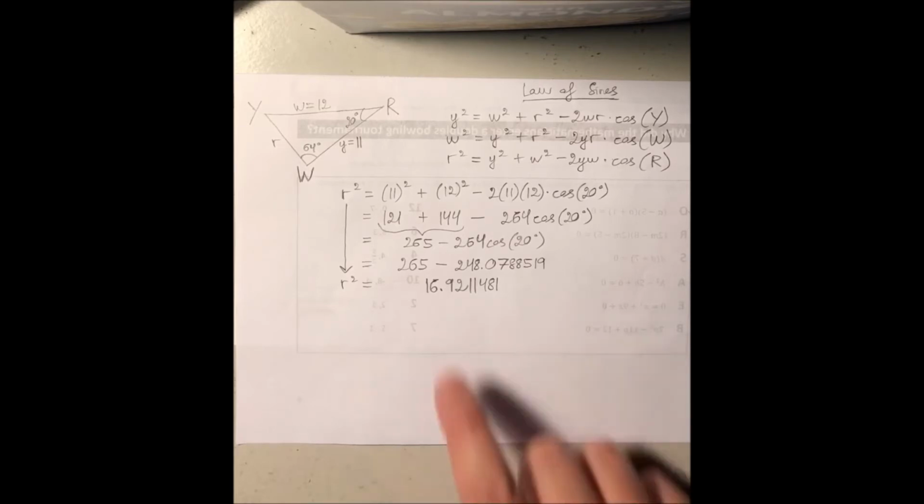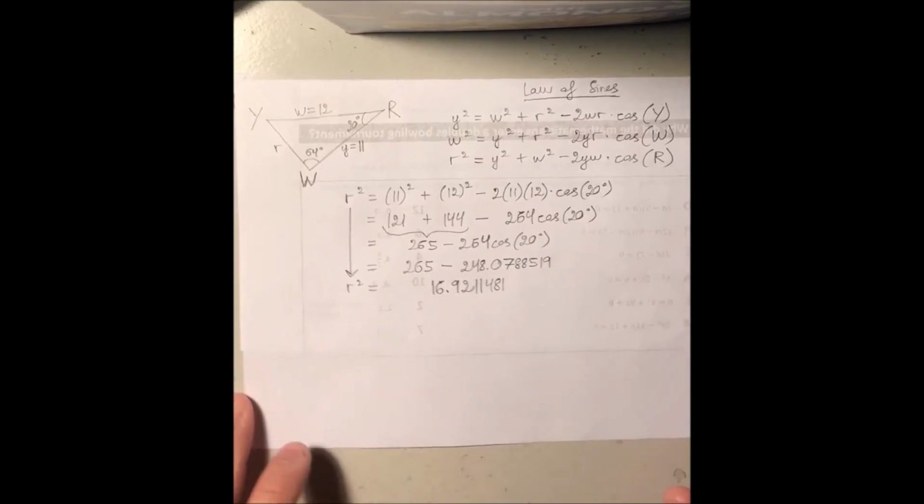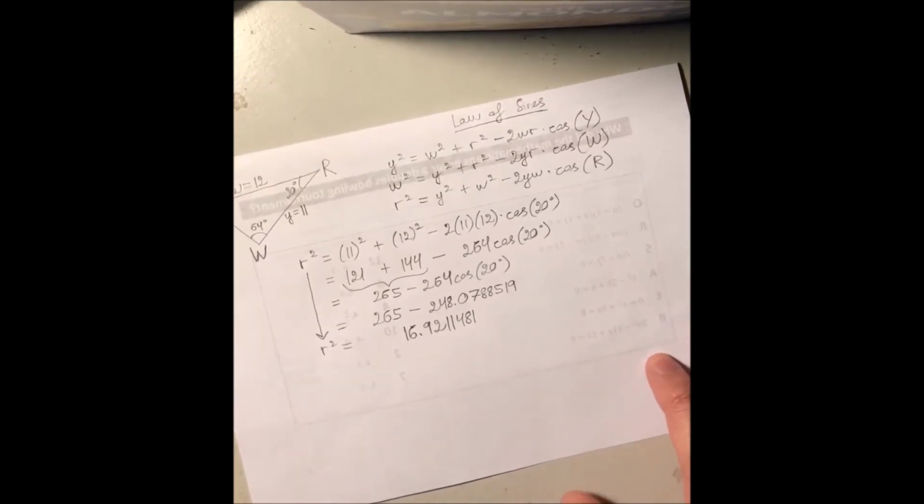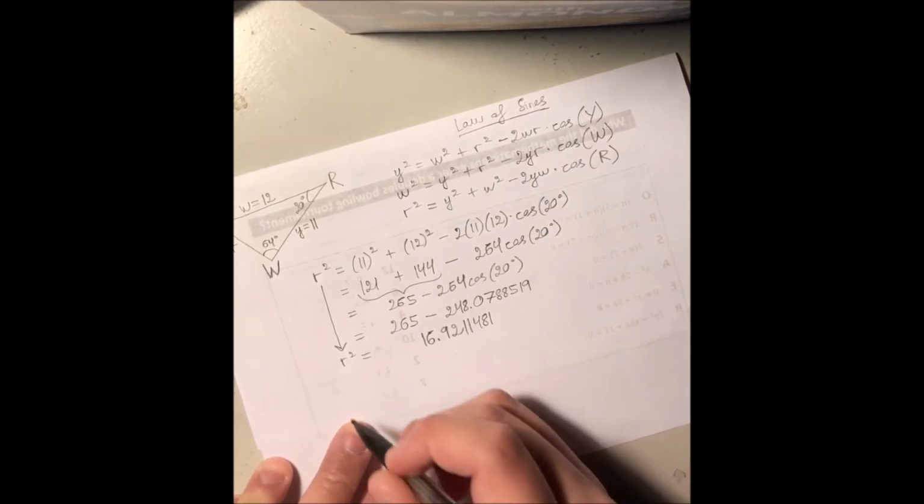So now with r squared being this decimal, how do we solve for r? Basic algebra. Take a square root of both sides to get rid of the exponential power of 2.